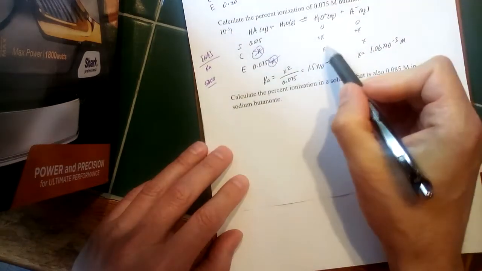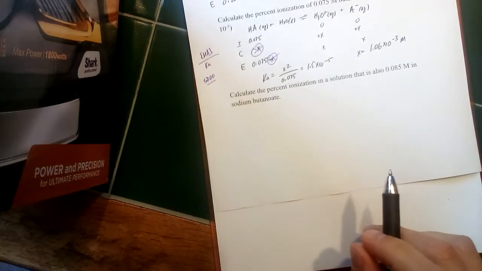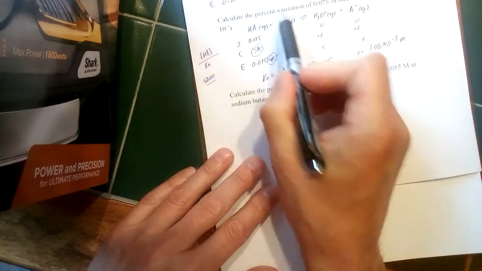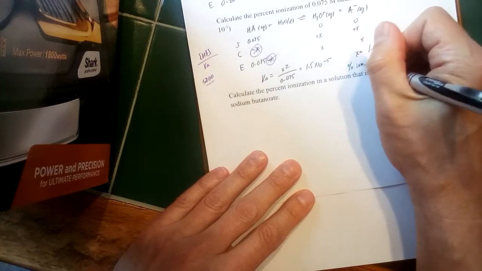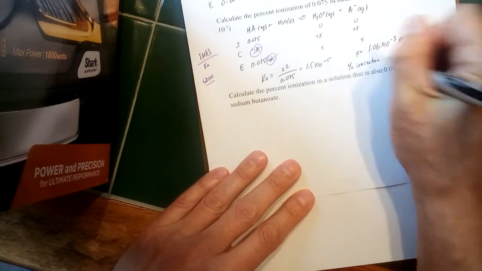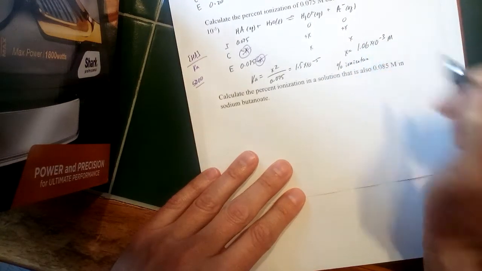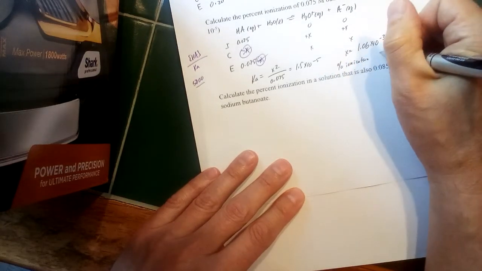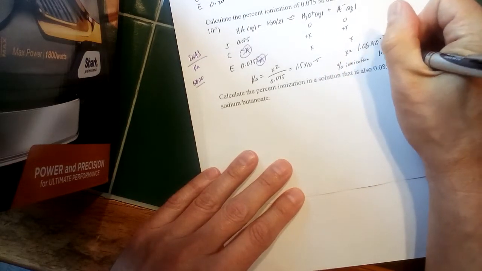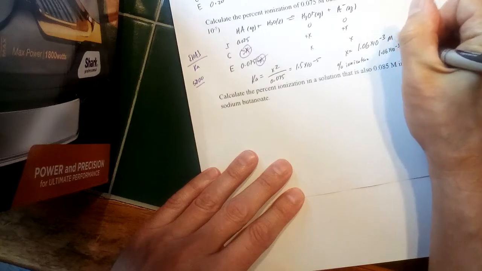That's going to be the concentration of hydronium and the concentration of A minus. So in this case, where we're looking for percent ionization, like any percent, that's going to be part over whole. The part is how much ionized, which would be the concentration of the conjugate base, so 1.06 times 10 to the minus third.